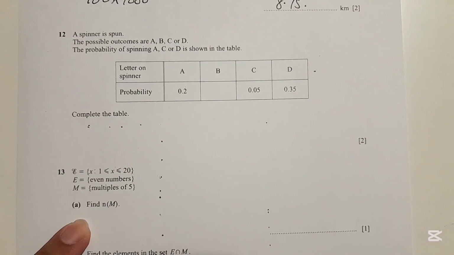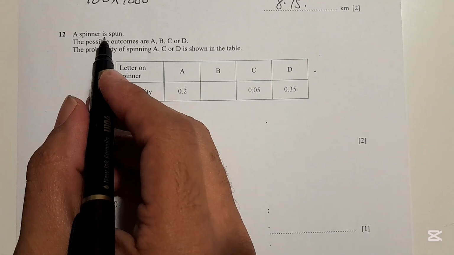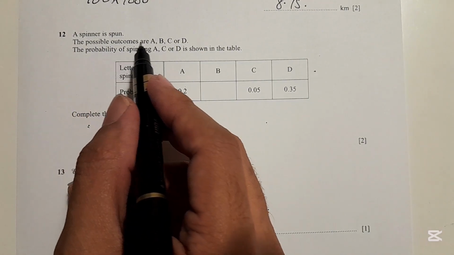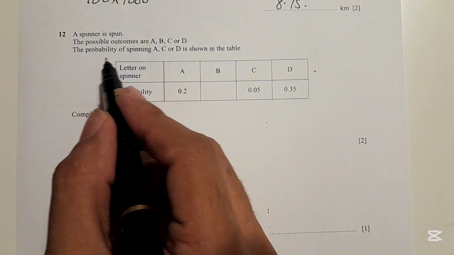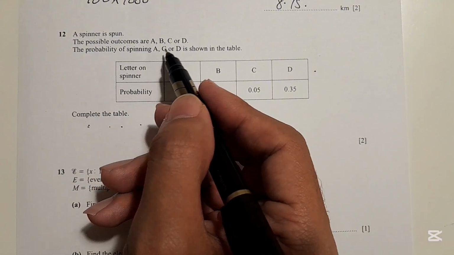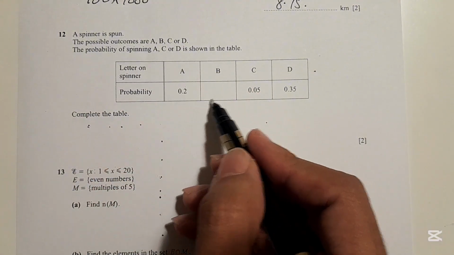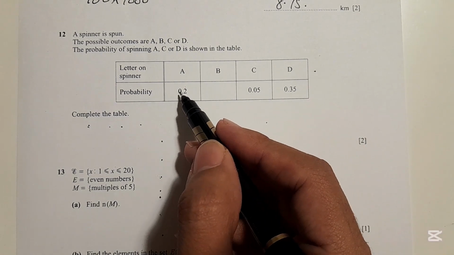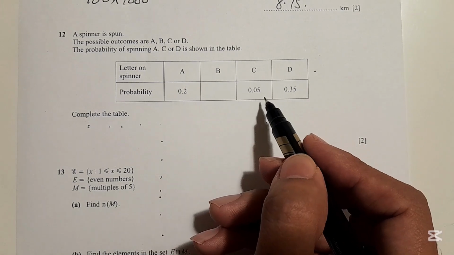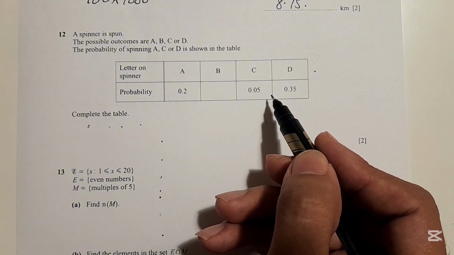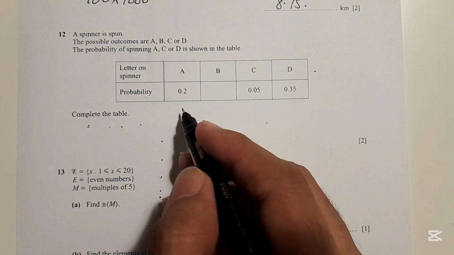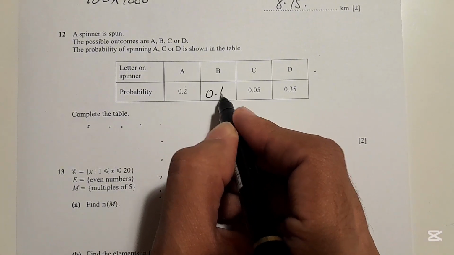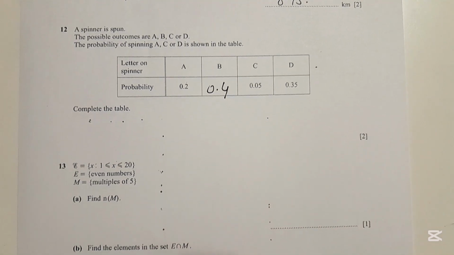Question 12 states the spinner is spun. The possible outcomes are A, B, C, or D. The probability of spinning A, C, or D is shown in the table. So the total probability will be 1. So 1 minus 0.2 minus 0.05 minus 0.35 is 0.4. So 0.4 will be the probability of B.